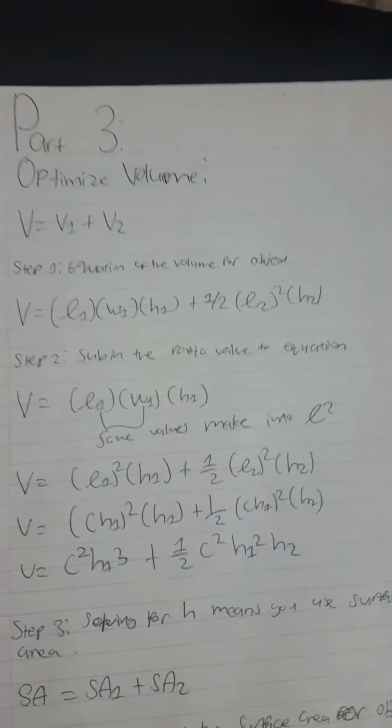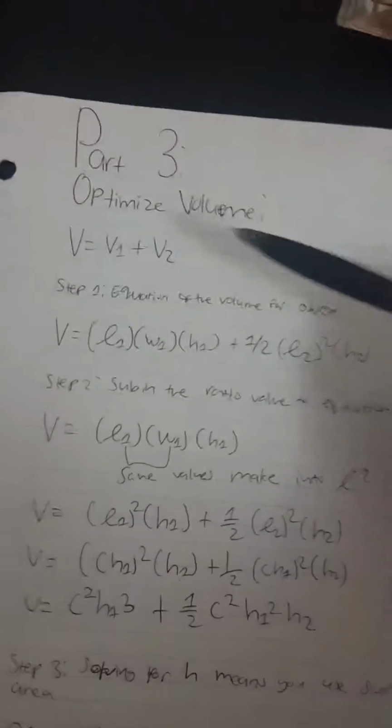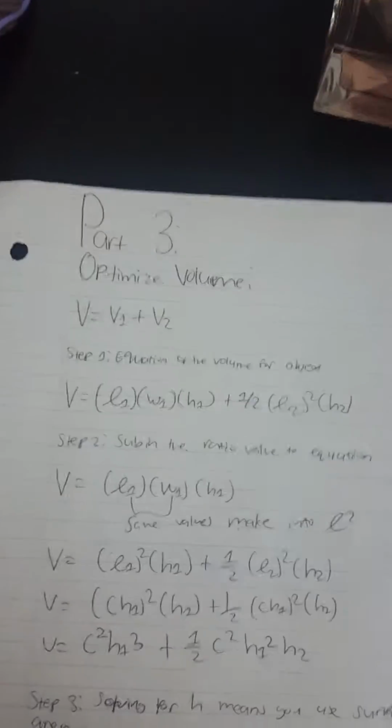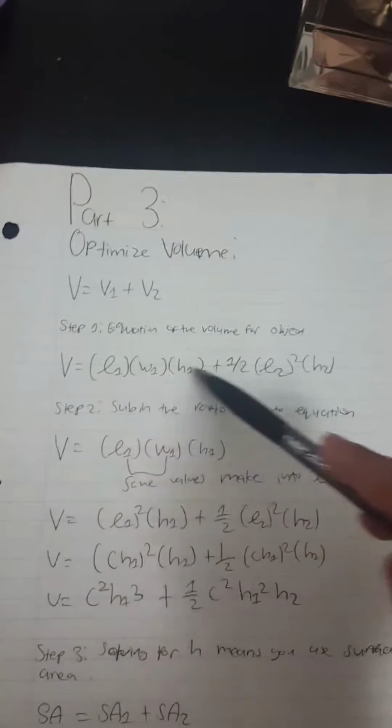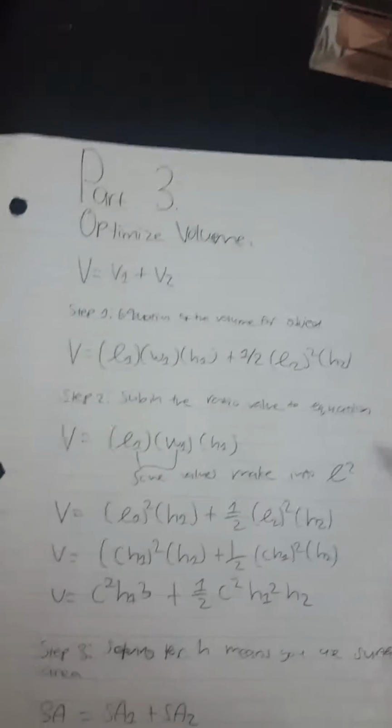When I was optimizing the volume, obviously first I have the volume equation. Volume equals the first volume plus the second volume, which means the rectangular prism and the triangular prism. So the equation, as you can see, as I had before, is this. What I did was I subbed in the ratio equation. What I mean by the ratio equation is essentially this.